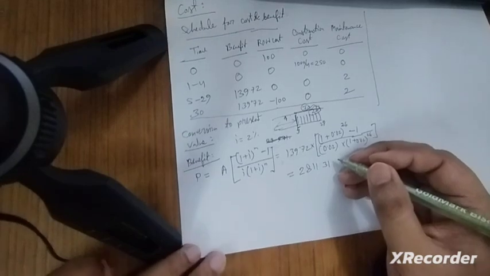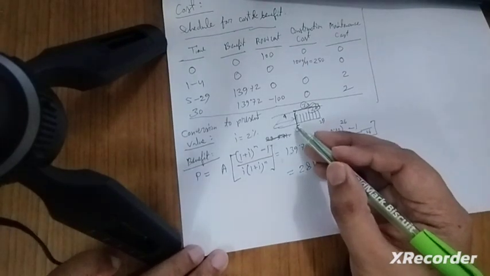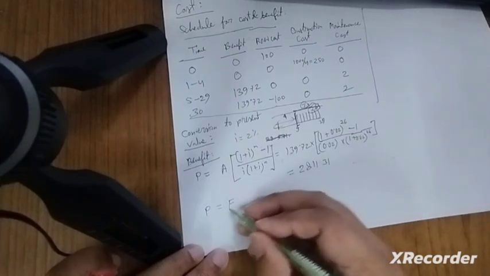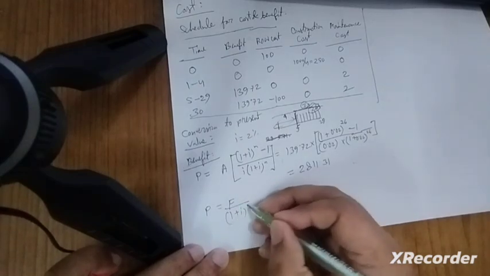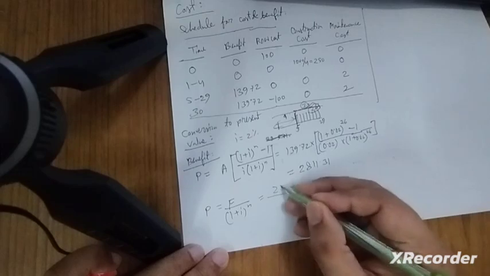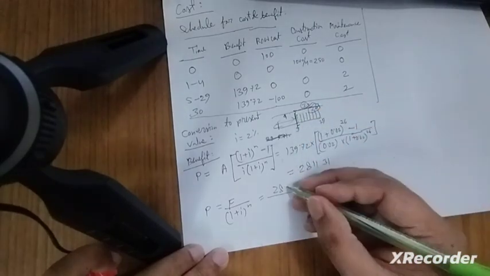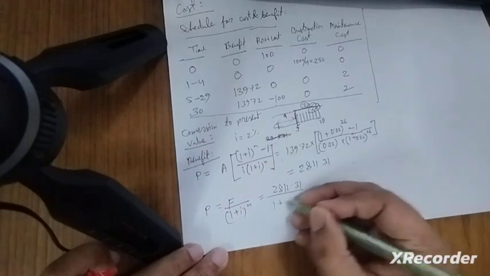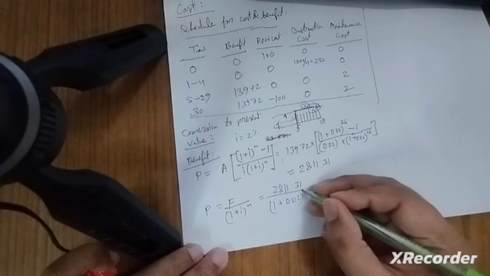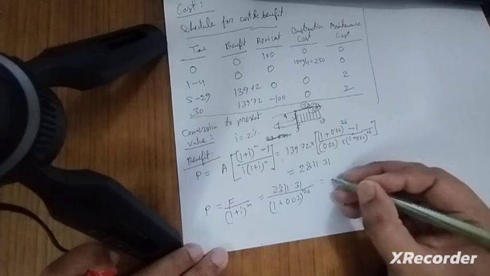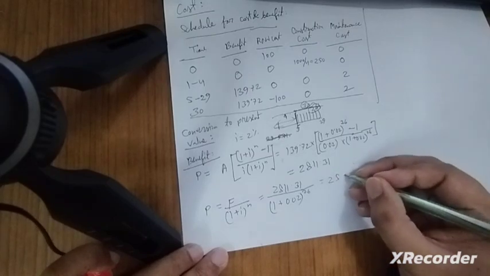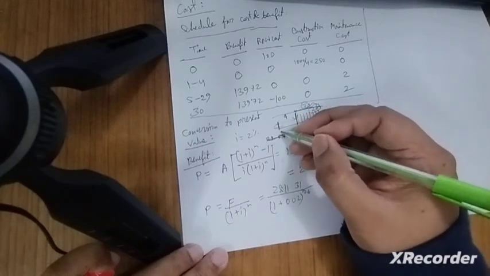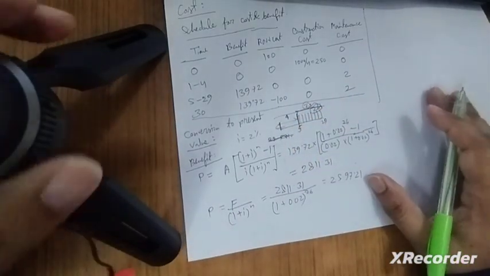That value is 2811.31 million, and this value is at the 5th year, so we have to convert it to the beginning of the project. The formula is F divided by (1 plus i) to the power n. Our F value is 2811.31, i is 0.02 inflation rate, and n is 26 years, which gives us 2597.21 million. This is the present value at the beginning of the project, which we wanted to calculate.